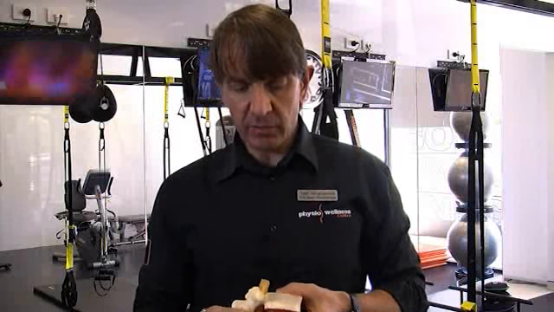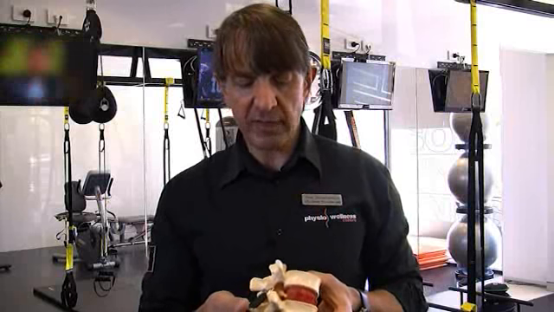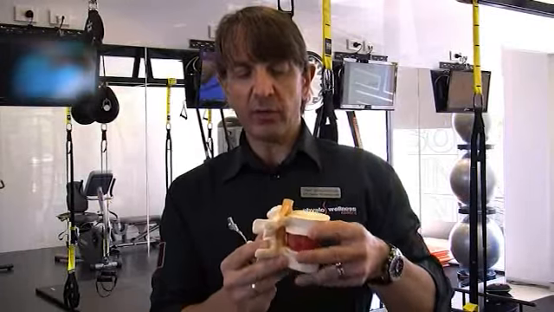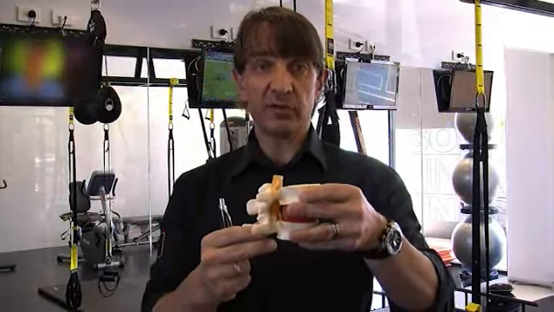The features that I'd like you to be able to see is that we also have a facet joint at the back. These facet joints stack one above the other and provide support for the lower back, so that we can stack each of these vertebral bodies one above the other and give ourselves some support.